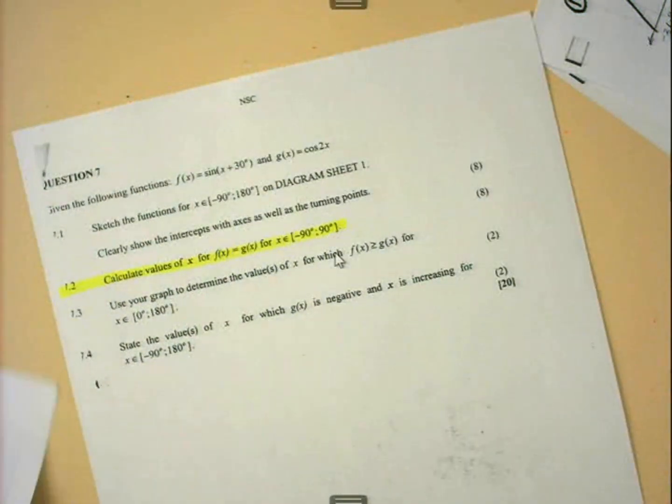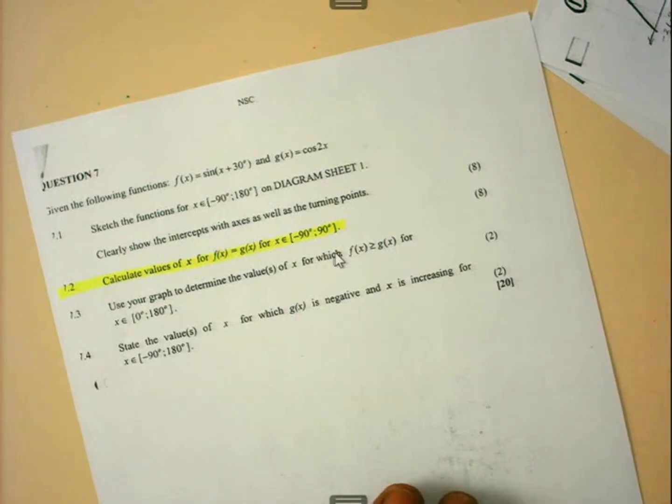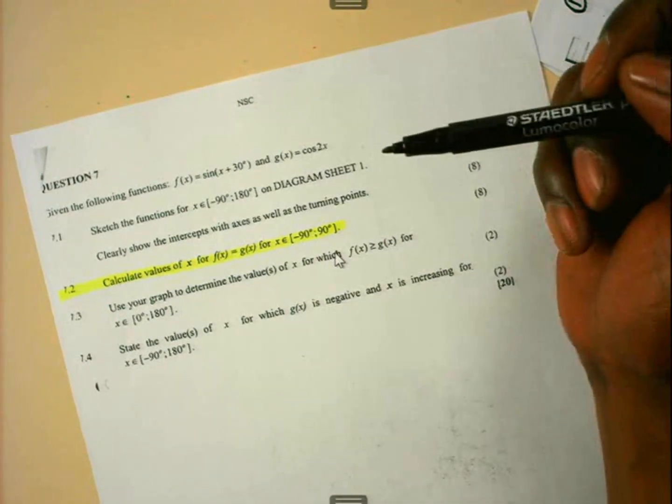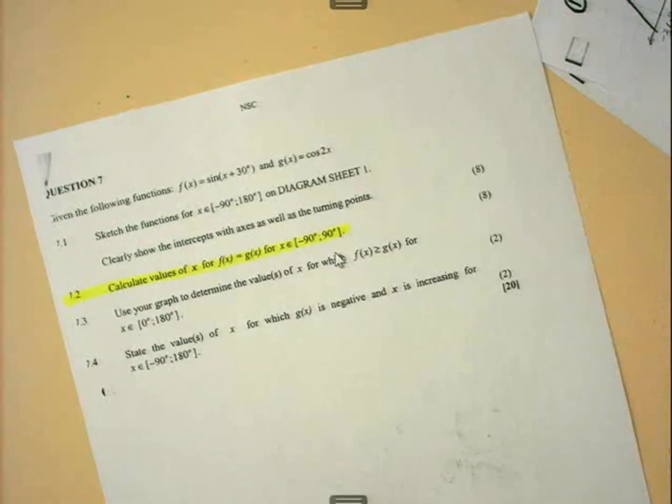And the next question will be, we have done the application, we are covered with that. We must now go to one of the question papers, I think is November, an exemplar of November 2008.